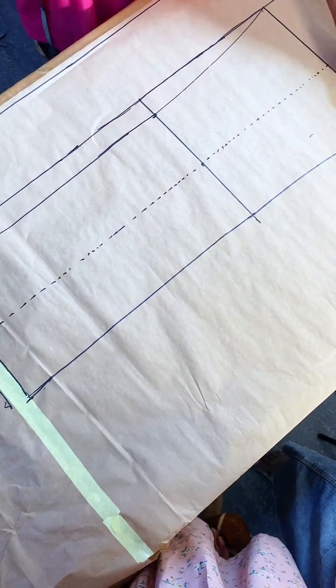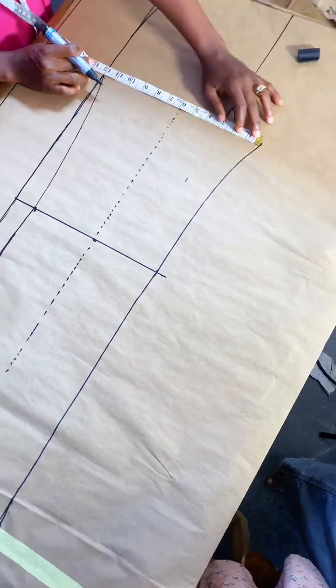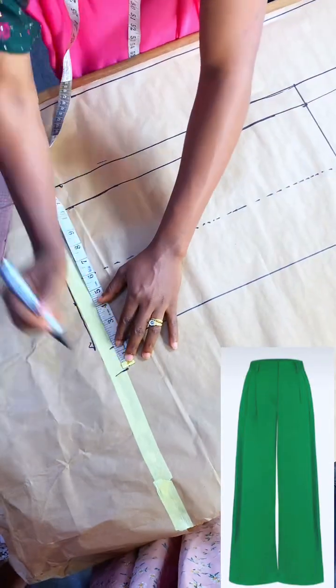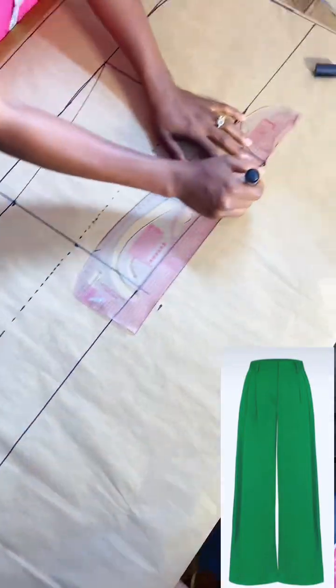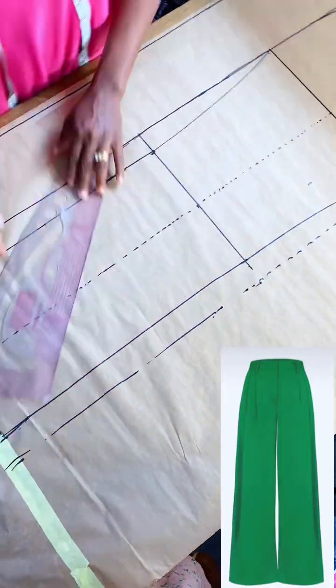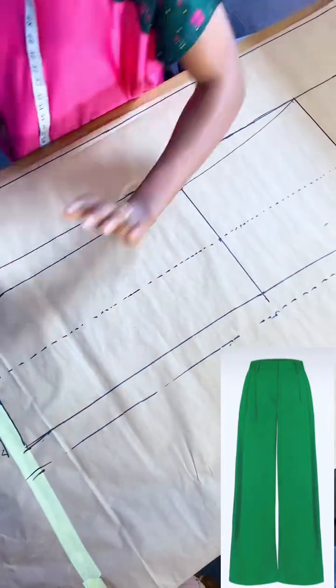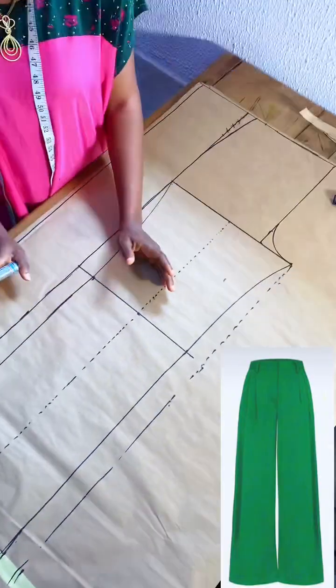Now if you are going for a straight trouser, what you have at the thigh, you have maintained the same all through to the knee circumference and your ankle circumference. As you can see, I did it here.